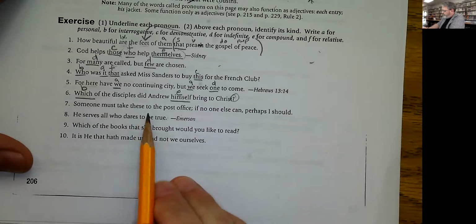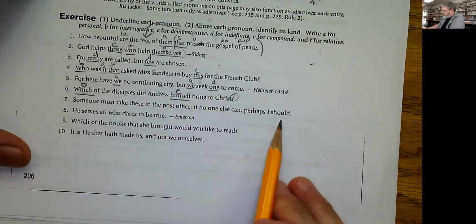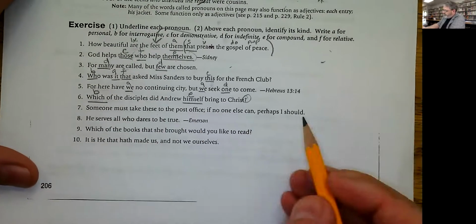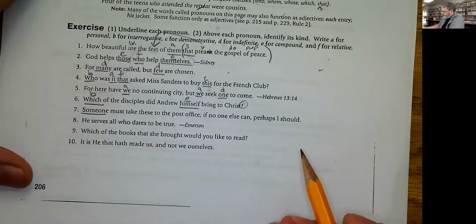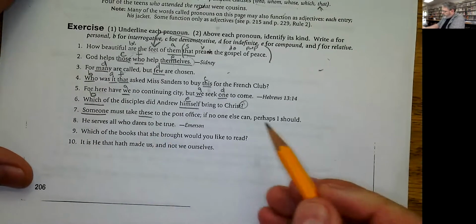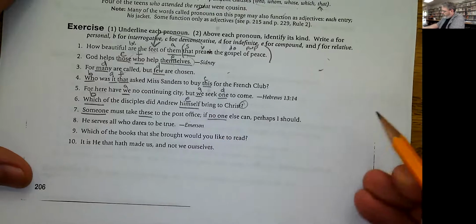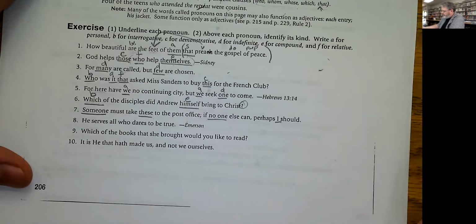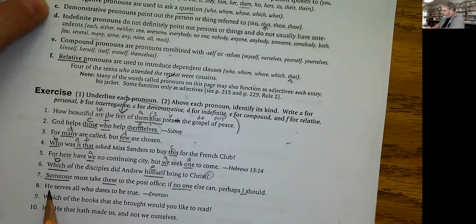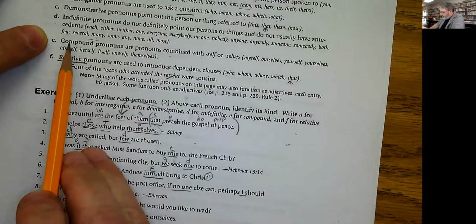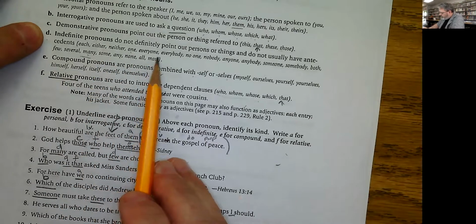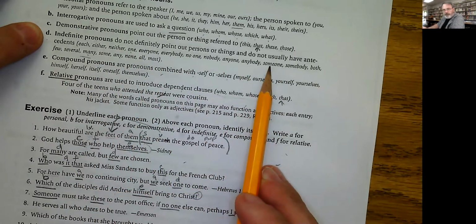Someone must take these to the post office. If no one else can, perhaps I should. Okay, so we got someone, these, no one, I. All right, so someone is indefinite, I would think. Someone, yep.